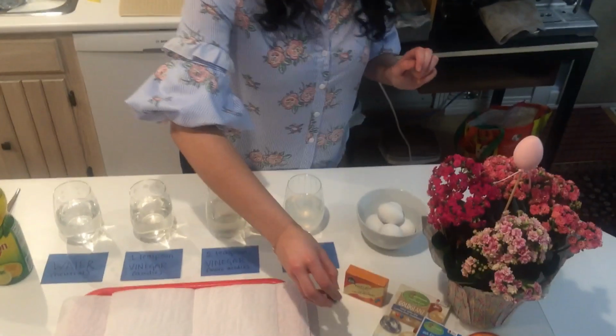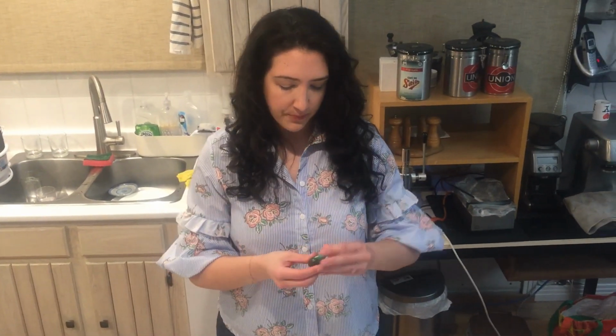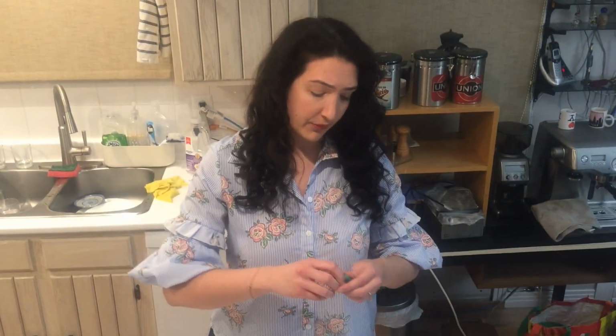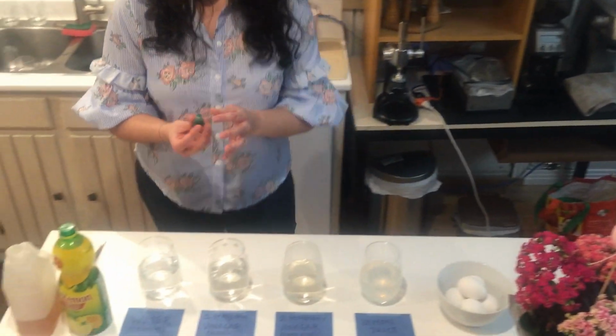Next, we're going to add the food coloring. Now we have to make sure that we put the same amount of food coloring in each cup. Again, so we have similar points of comparison for all 4 liquid environments. So let's put 6 drops in each cup. Ready?